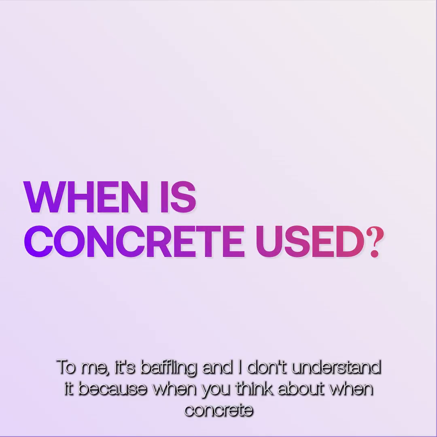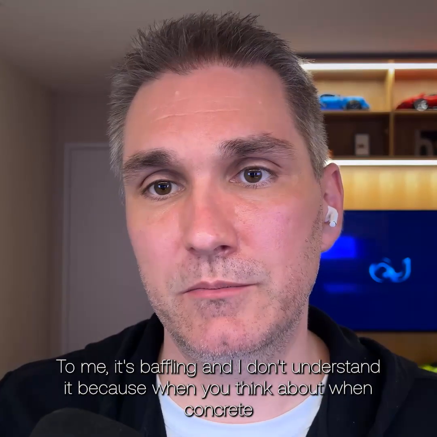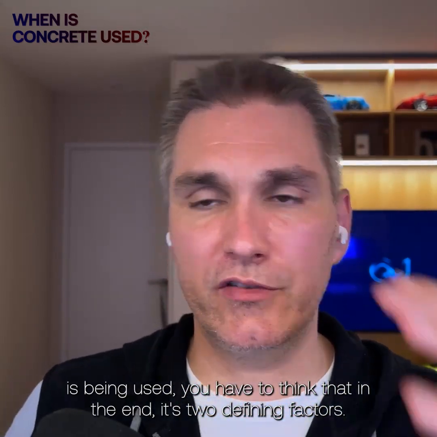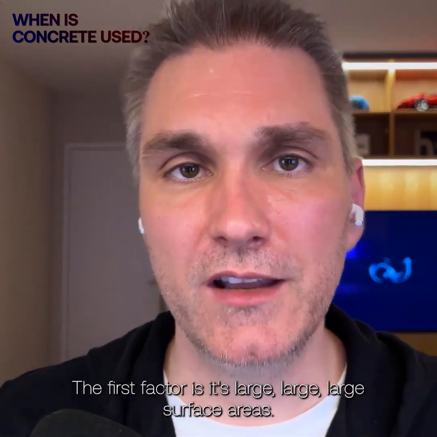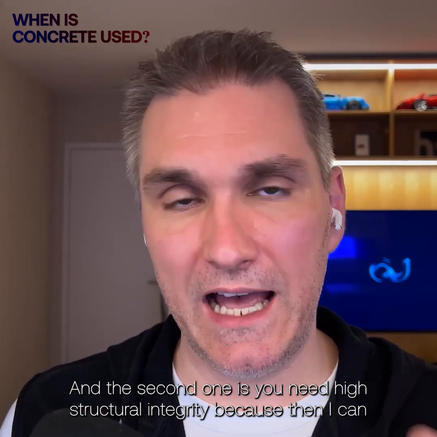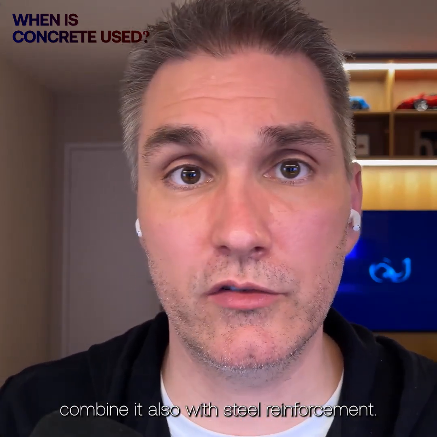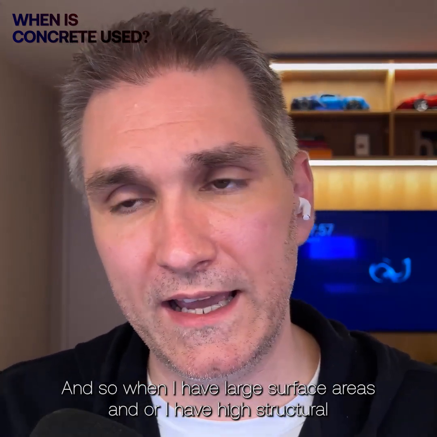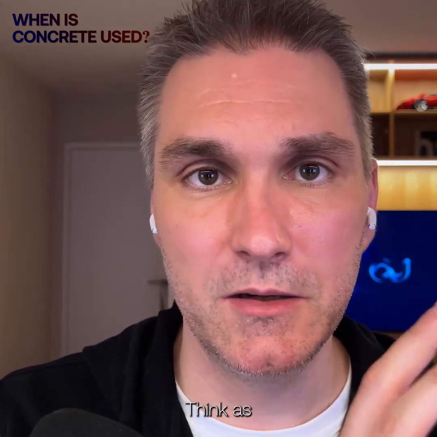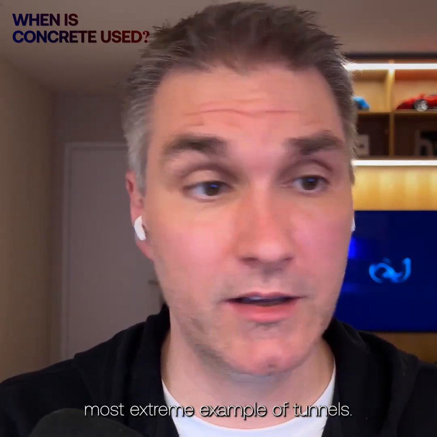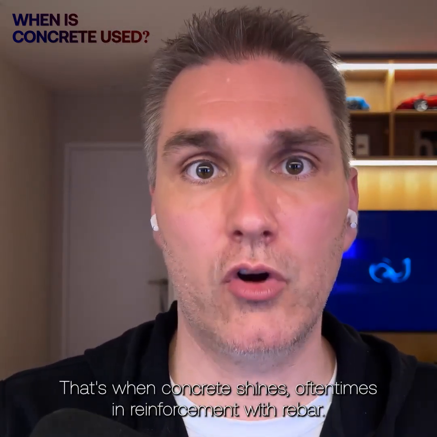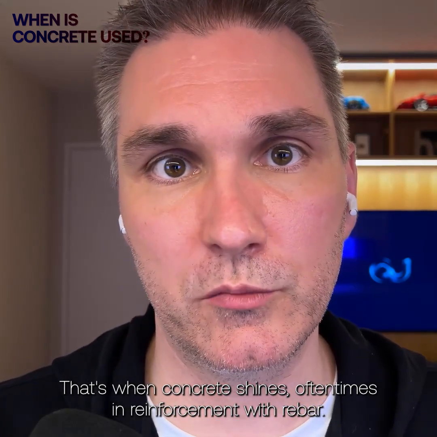Now, to me, it's baffling, and I don't understand it, because when you think about when concrete is being used, in the end, it's two defining factors. The first factor is large surface areas. And the second one is you need high structural integrity, because then I can combine it also with steel reinforcement. And so when I have large surface areas and or I have high structural requirements, that's when concrete shines. Think as a most extreme example of tunnels. Think of highways, think of bridges, right? Think of high-rise buildings. That's when concrete shines, oftentimes in reinforcement with rebar.